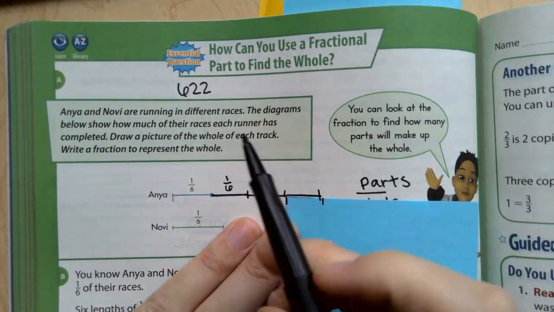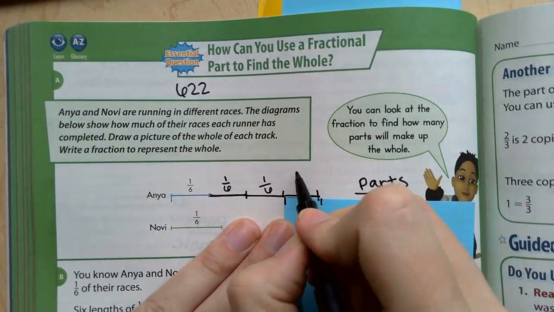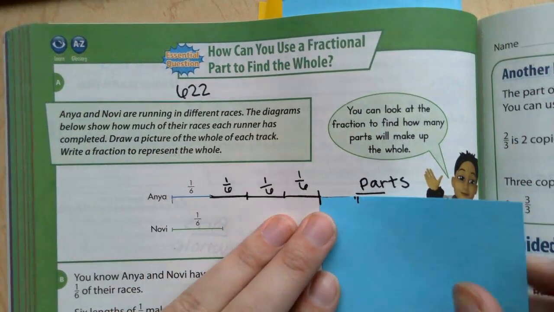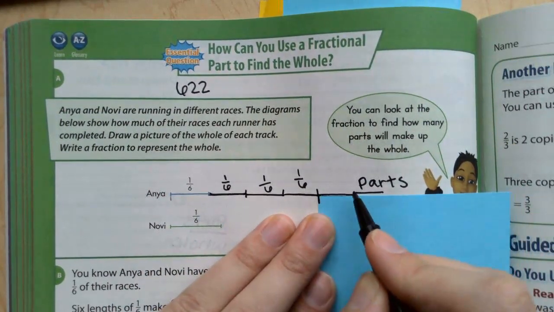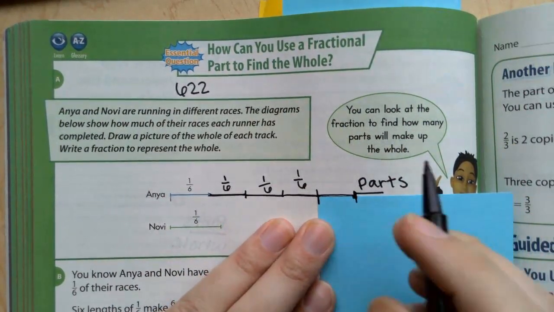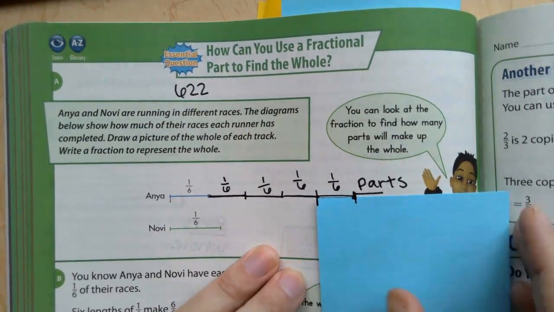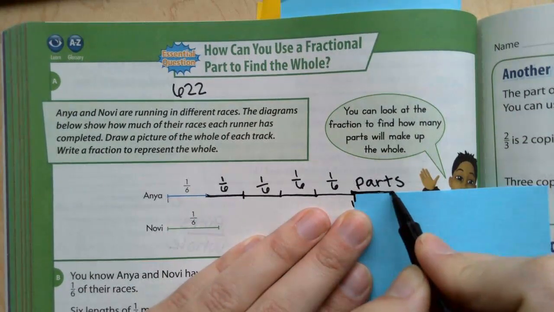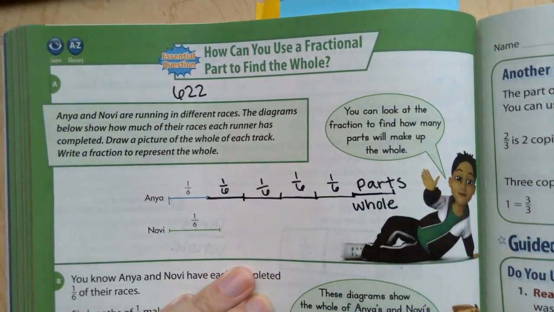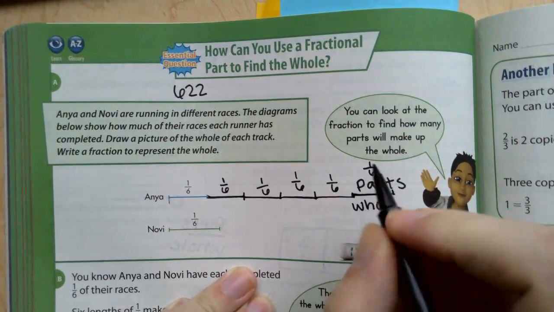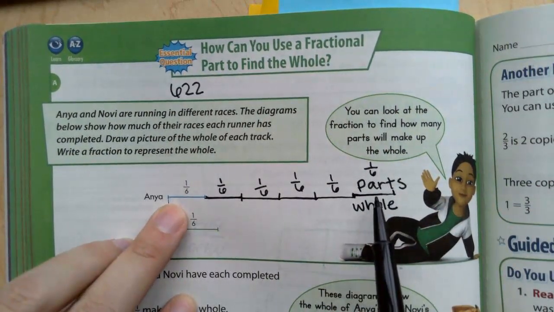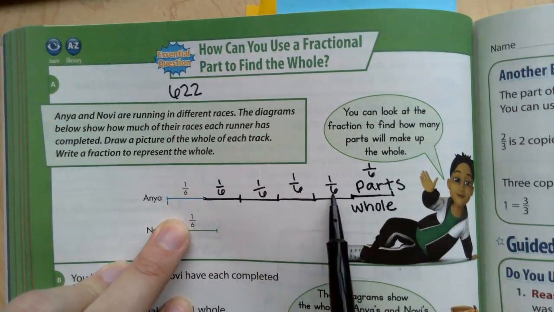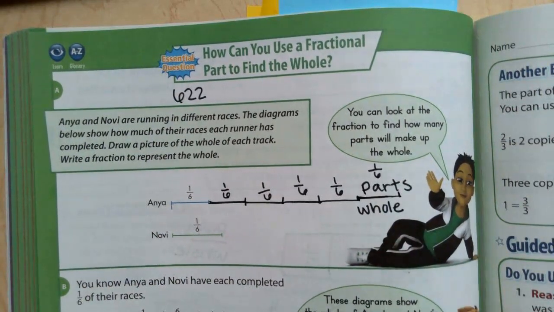3. 1, 2, 3, 4. Need 2 more. I'm going to run into my edge. 5. And I'm going through my parts. 6. So this was the total distance that she ran. Pause the video so you can write 1, 2, 3, 4, 5, 6 parts of the whole.